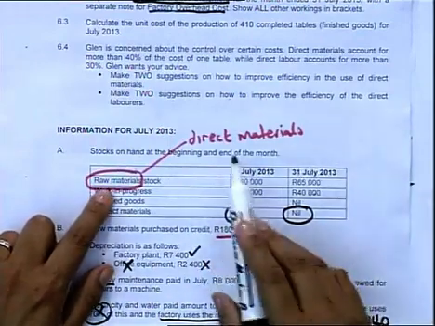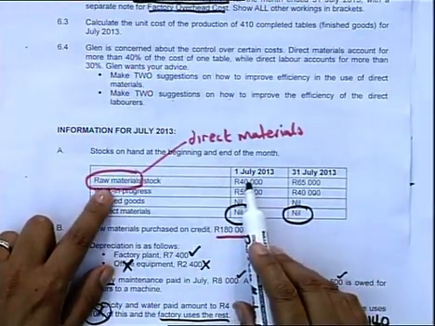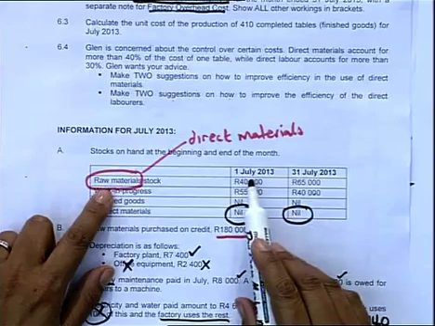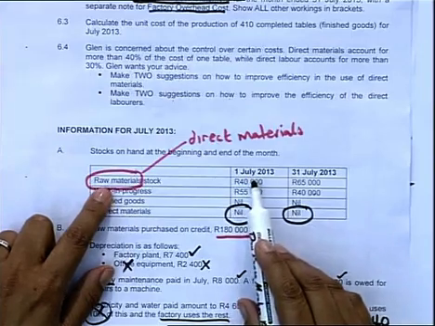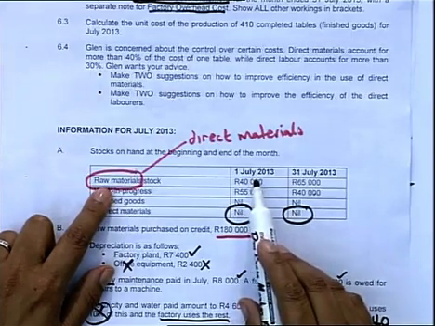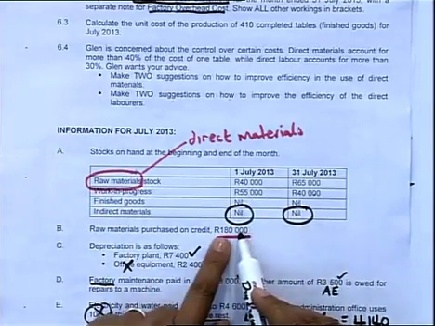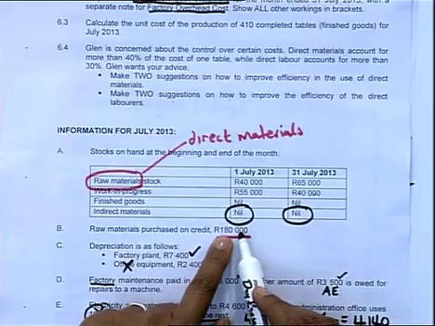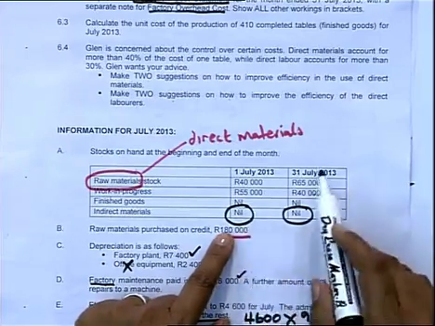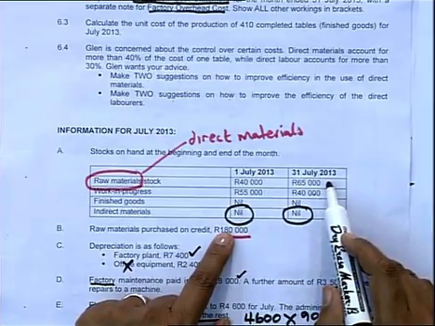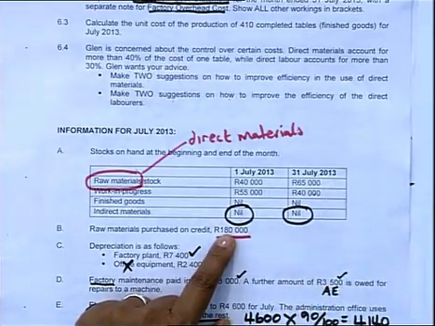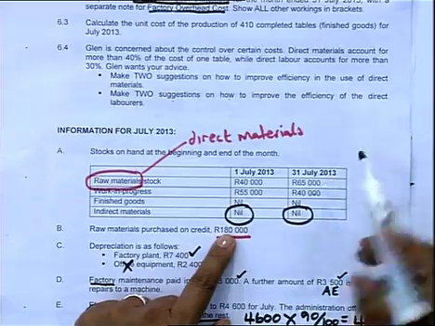That there is my opening direct materials. So if I think of June, in June I had raw materials that I hadn't used. It's still in my raw materials storeroom. I hadn't used that. Then I bought another 180,000 rands worth of raw materials, and I didn't use 65,000 by the end of the month. So I used, like I said, 155,000 rands worth of raw materials.